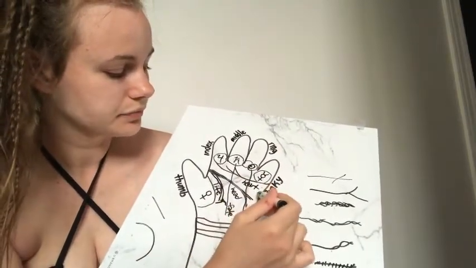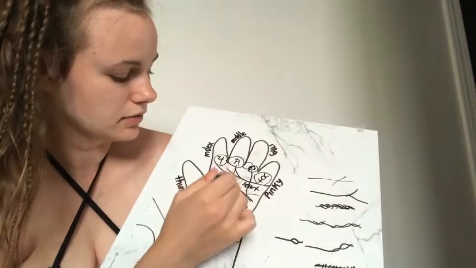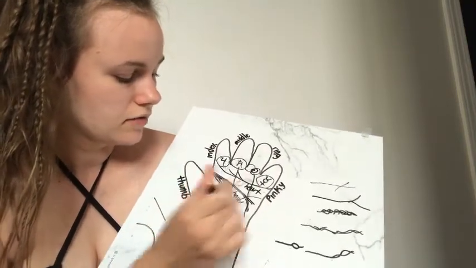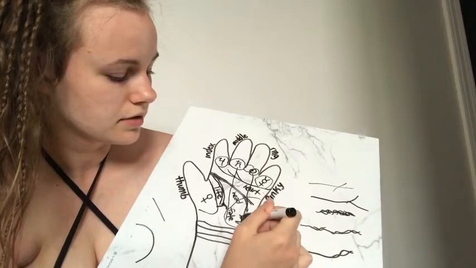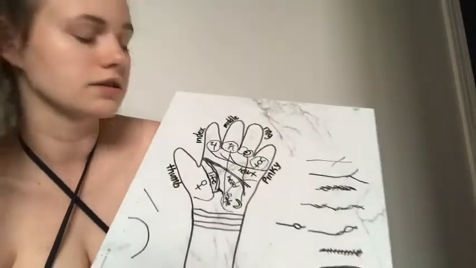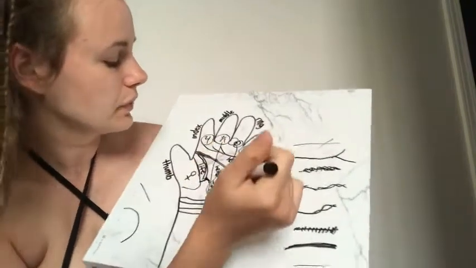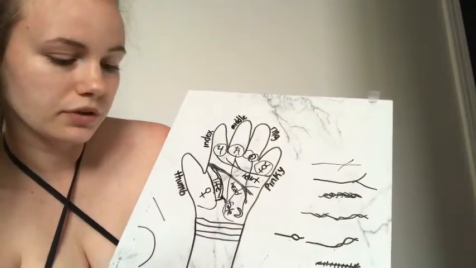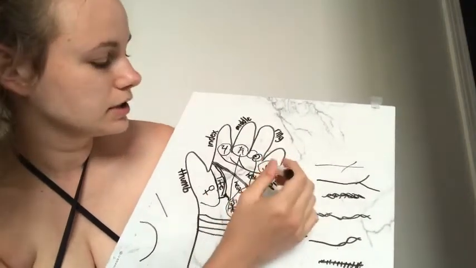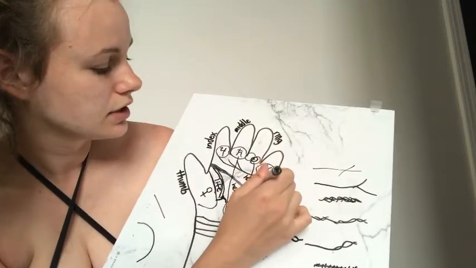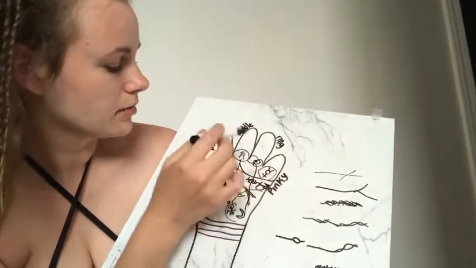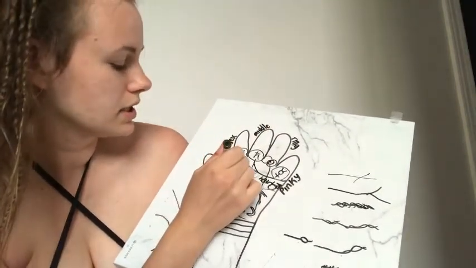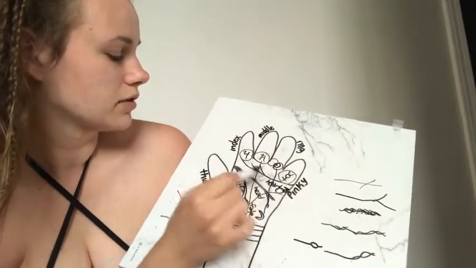Over here, it's the Mount of Luna. This is really kind of bigger, okay? Over here is Luna, or the moon. My art skills are not very good right now. And then over here, our lines are getting really crazy now, okay? But we have Upper Mars over here. Can't really see, but Upper Mars, and then Lower Mars is really like right here, and they're more on the same path.